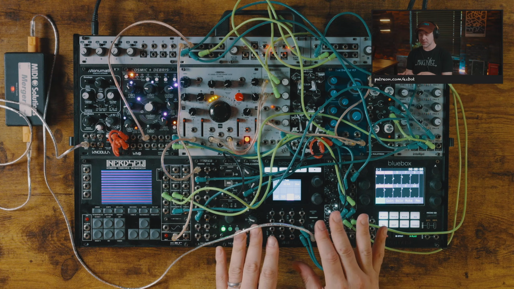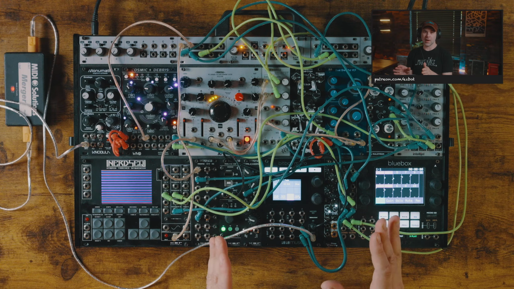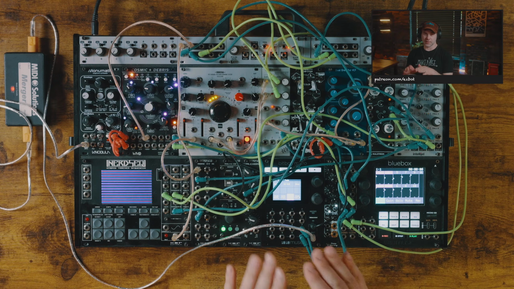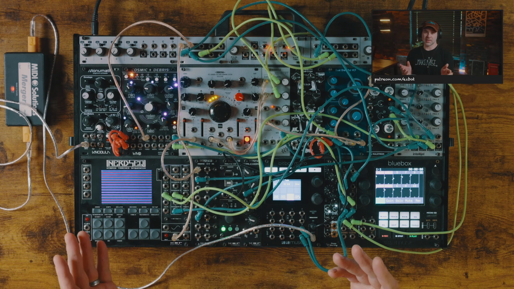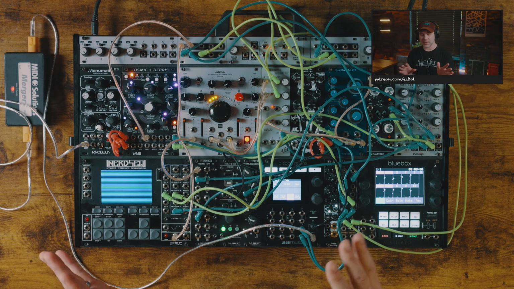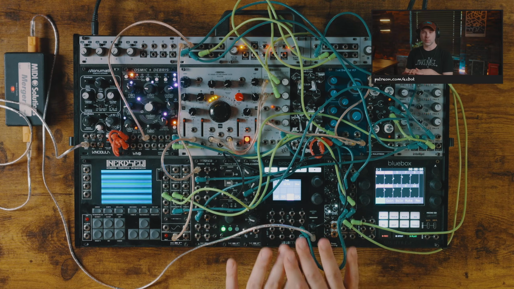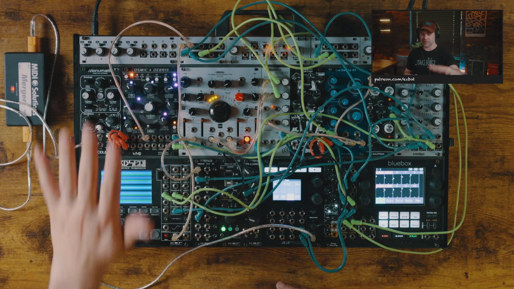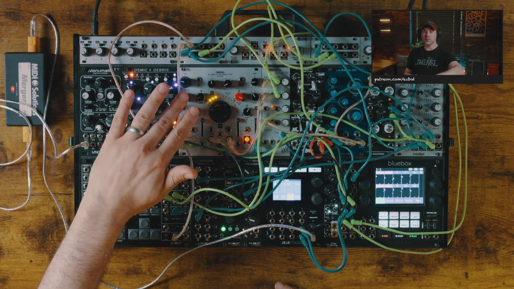So I put in this 1010 Bitbox Micro. This is a really common, popular device, and it also does MIDI. MIDI is something really useful in Eurorack nowadays, but it wasn't 5 years ago. So along with this case, we have all the drums covered in one module. I have a polysynth in here. Then I have a new little treat here.